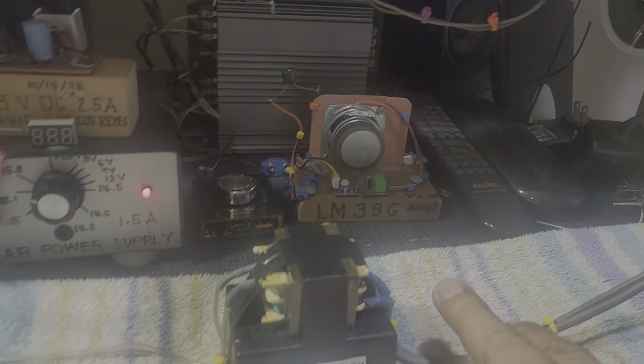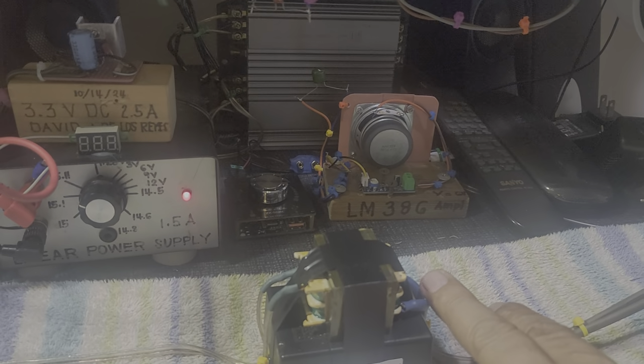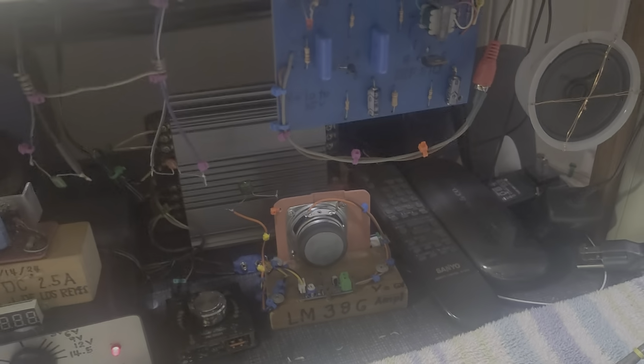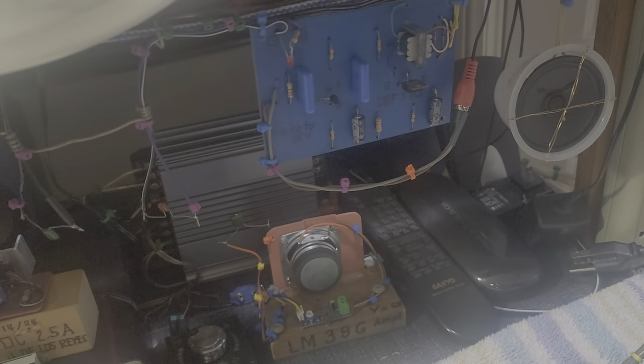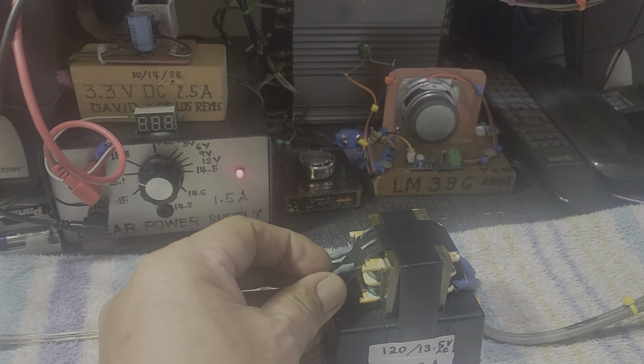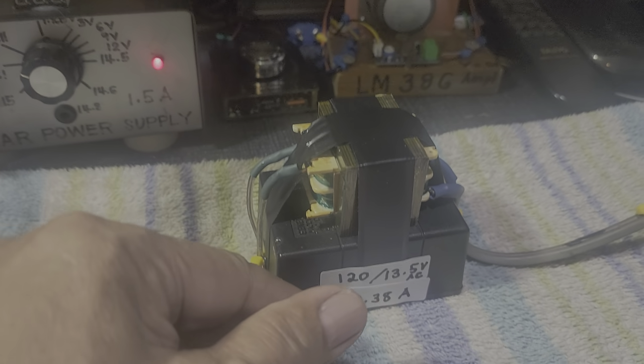The primary side of this transformer is 120 volts, since I am here in the USA. After bringing out the terminals, I measured the voltage and it came out to be 13.5 volts AC.